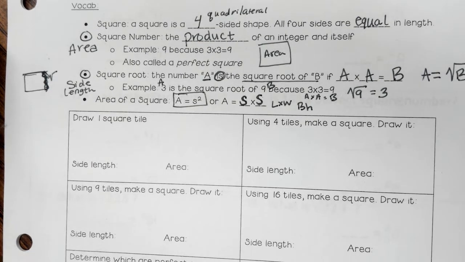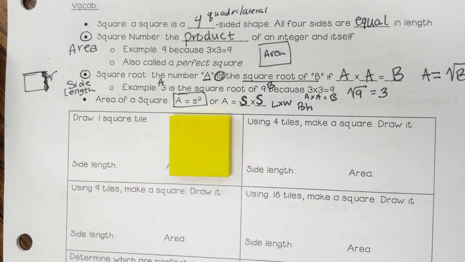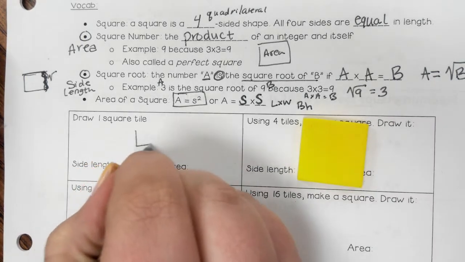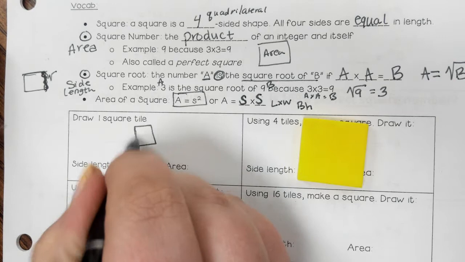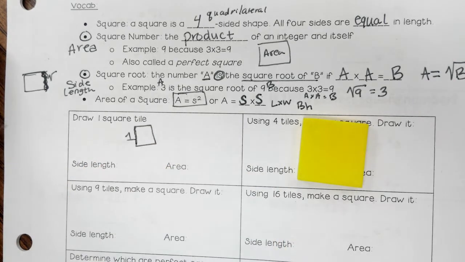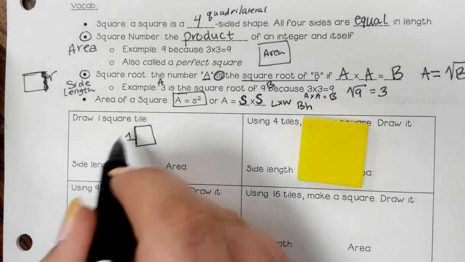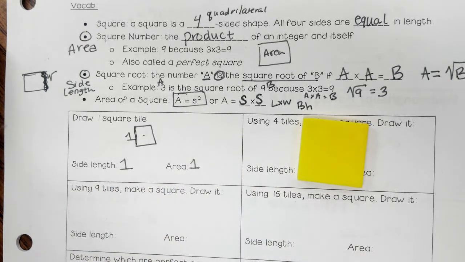In a normal year, we'd have some of these to play with on our desks. We have a square tile. So I'm going to draw the one square tile. And the side length here is 1. The area, you can see, is just one square. So there's an area of 1.